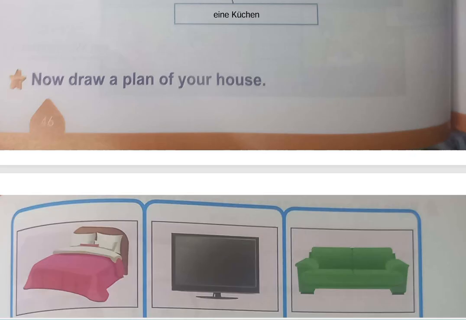Here's a little exercise. Now draw a plan of your house. You can do it by yourself. And do comment down below how well you did.